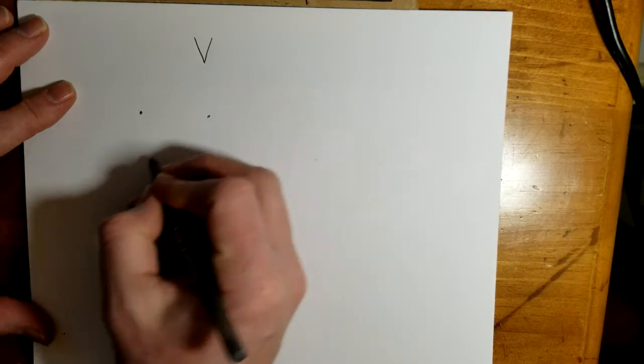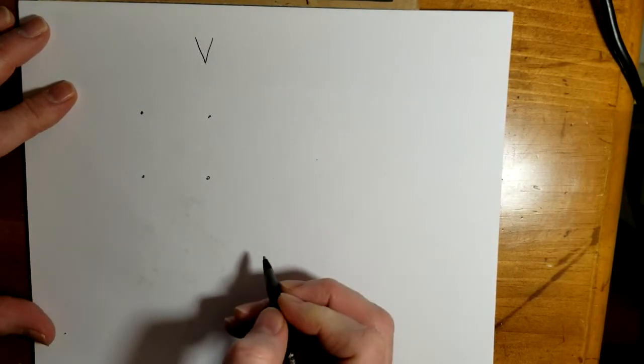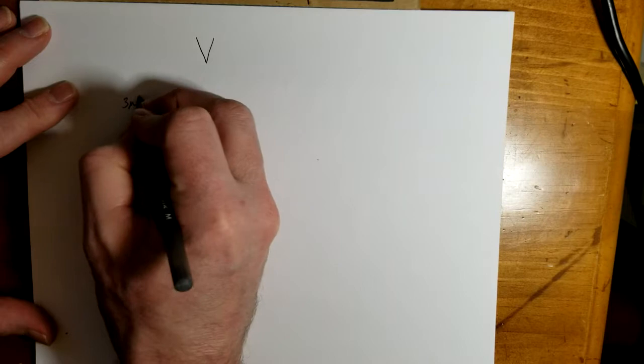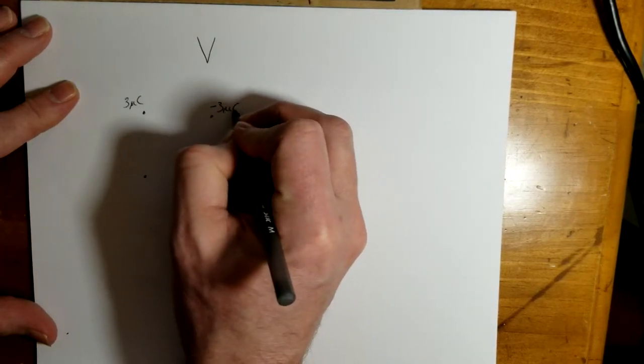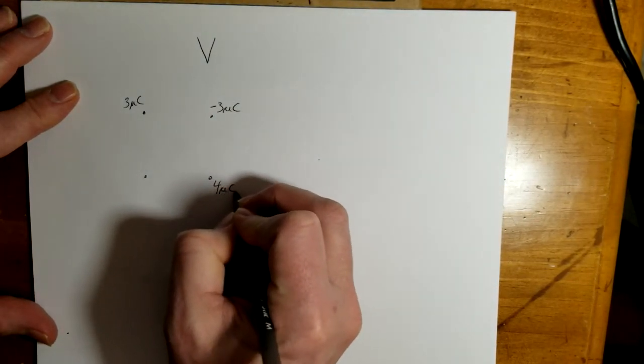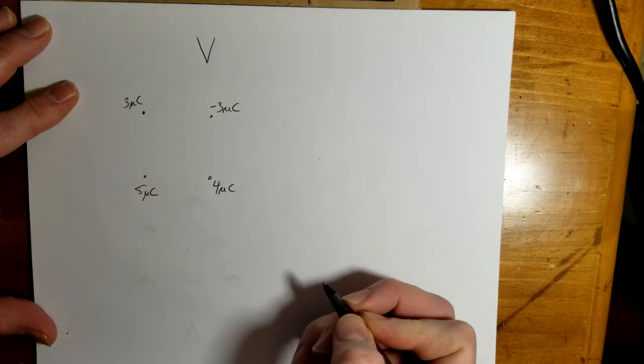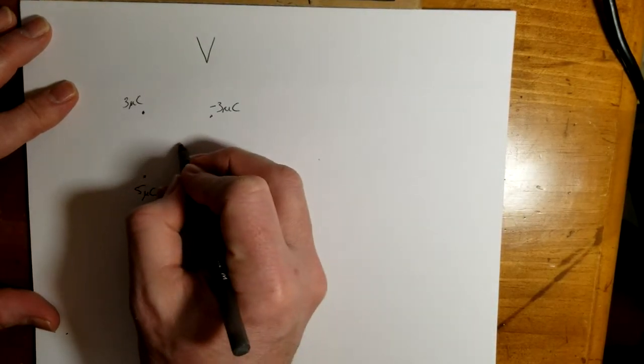So if I have, let's say, charges on the corners of a square, let's make this 3 microcoulomb, negative 3 microcoulomb, 4 microcoulomb, and 5 microcoulomb. What is the electric potential, let's say, here in the middle?